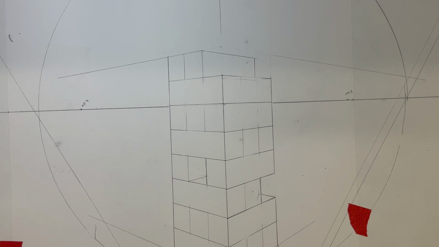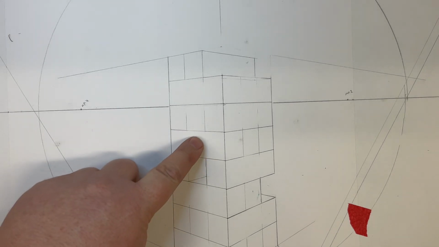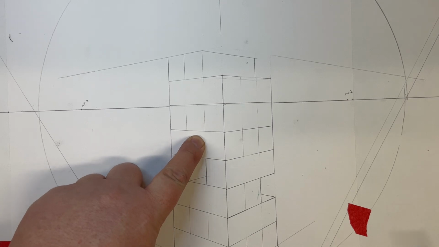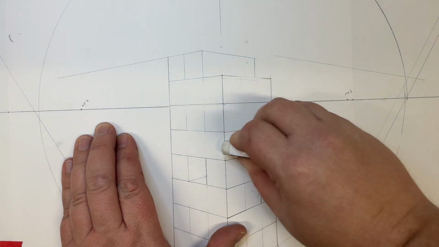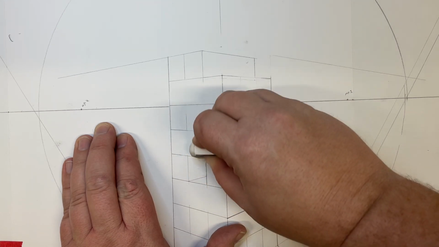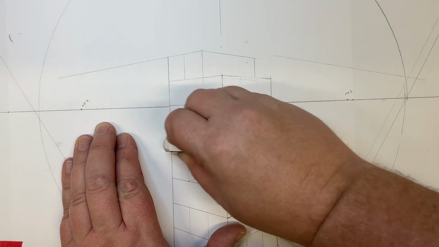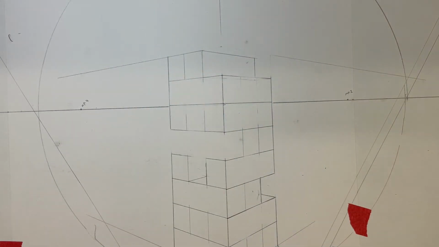Let's see, what else could we do here? We got rid of this one here. Let's get rid of this one, okay? So I'm gonna start by erasing this. This one's gonna be way more complicated, which will be good. We can figure this out. But we're gonna get rid of that block. And we have a few things that we know already.